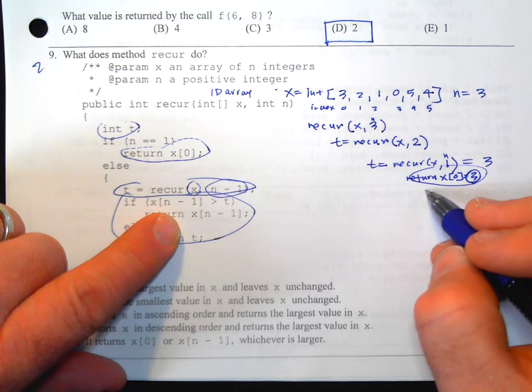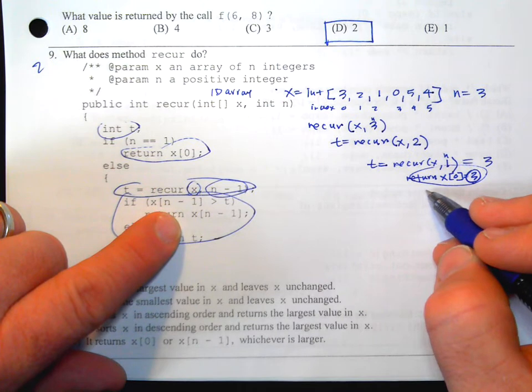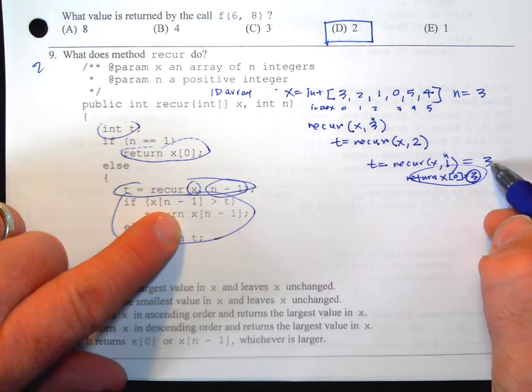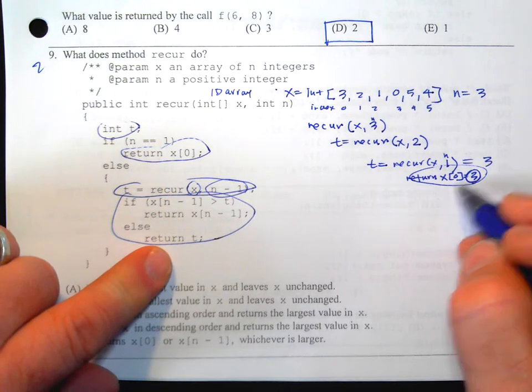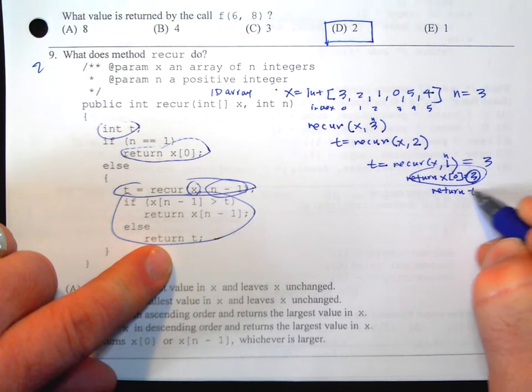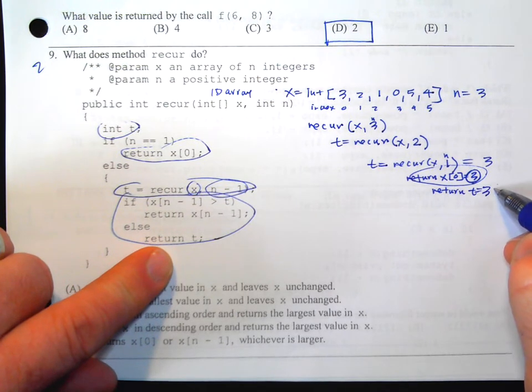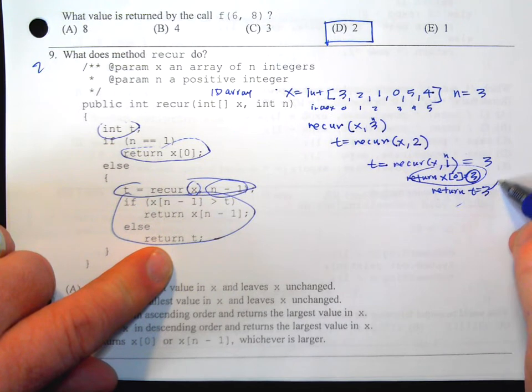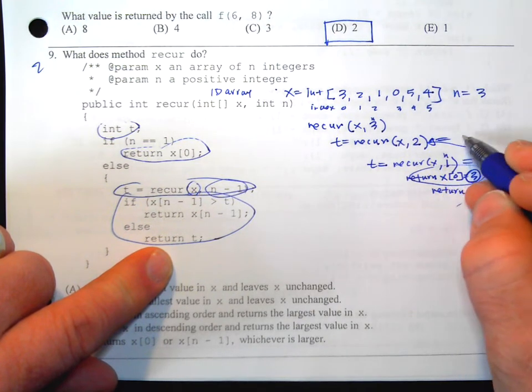And it says if x n minus 1, which would be x0, is bigger than t, they're not, it's equal, then return that. Otherwise, return t. So then this returns t, which is 3. That finishes this recursion call, which then goes back up here and sets this equal to 3.